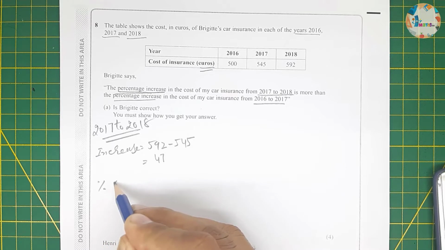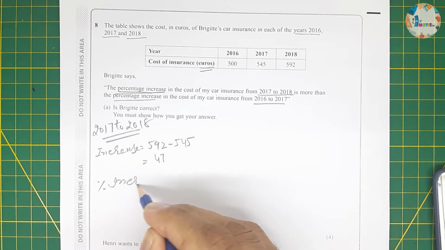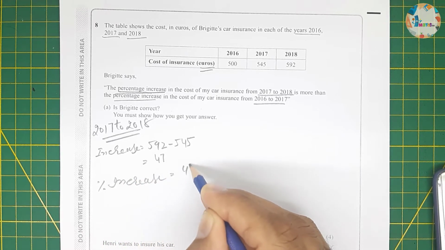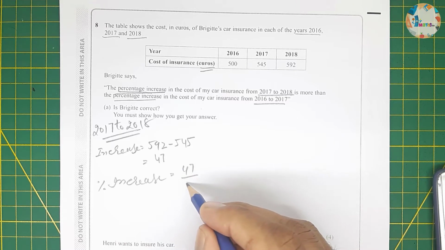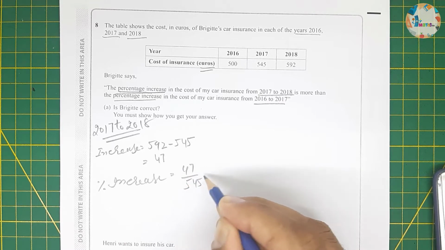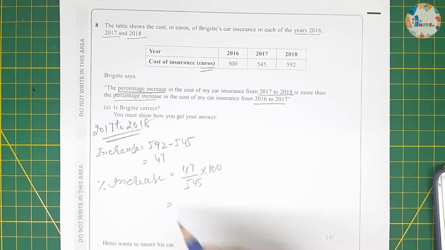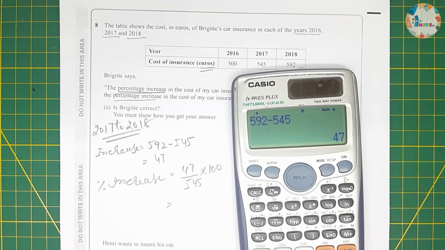Now the percentage increase will be equal to 47, the increase, on 545, multiplied by 100.